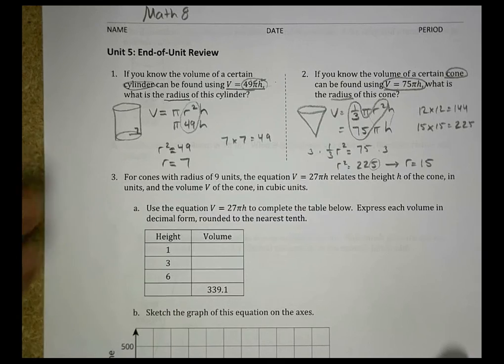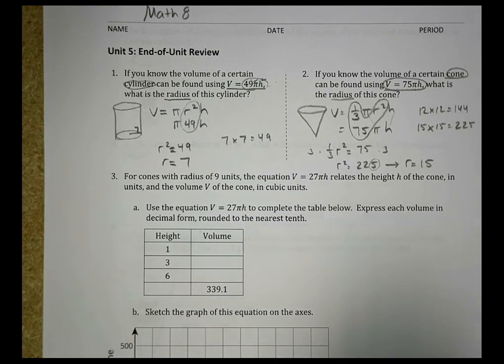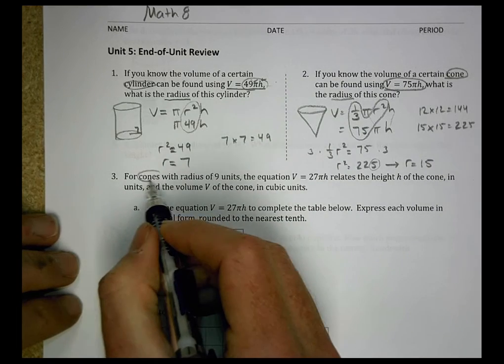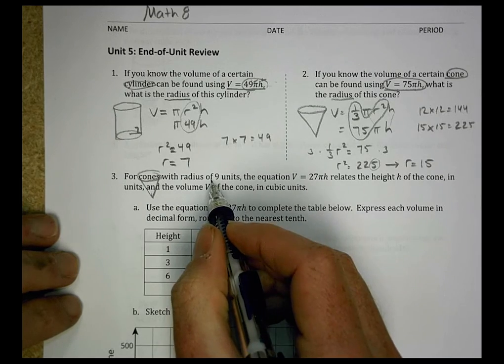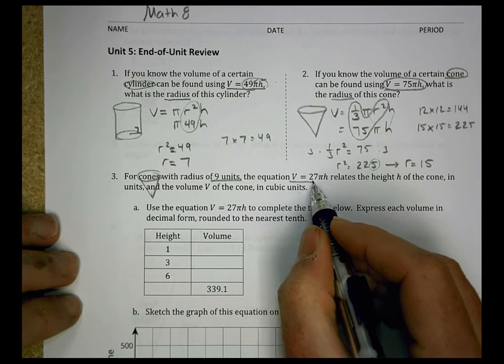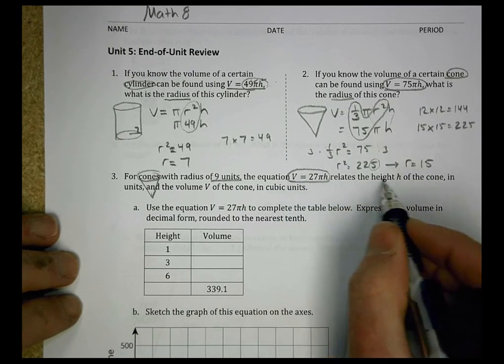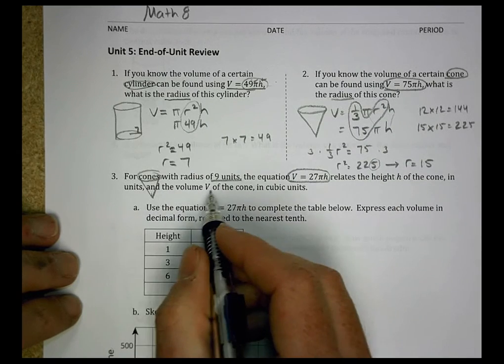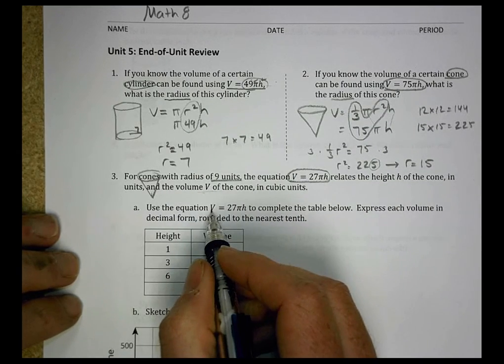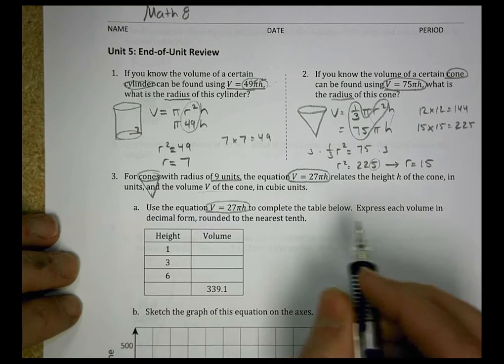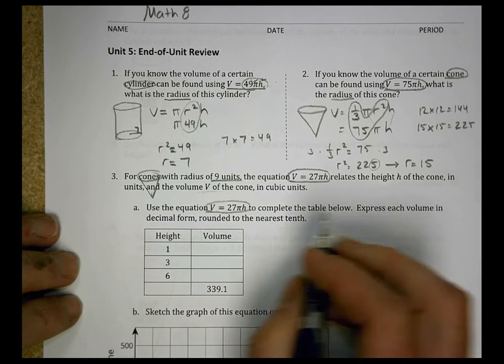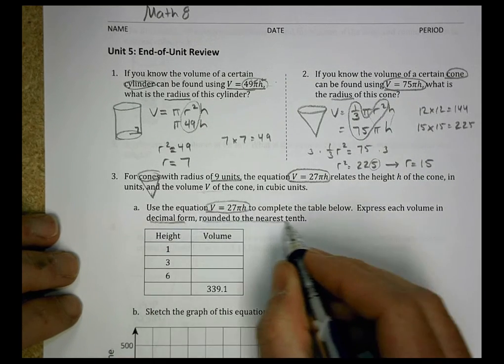Number 3. For cones with a radius of 9 units, the equation volume equals 27 pi h relates the height of the cone in units and the volume of the cone in cubic units. Use this equation to complete the table. Express the volume in decimal form, rounded to the nearest tenth.